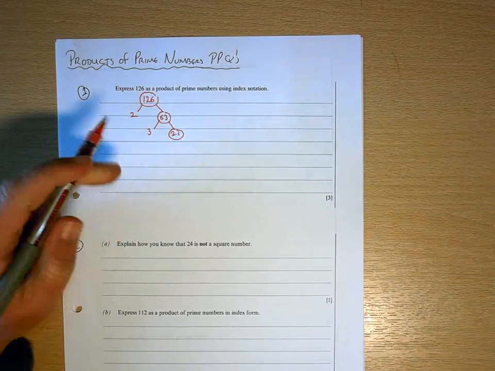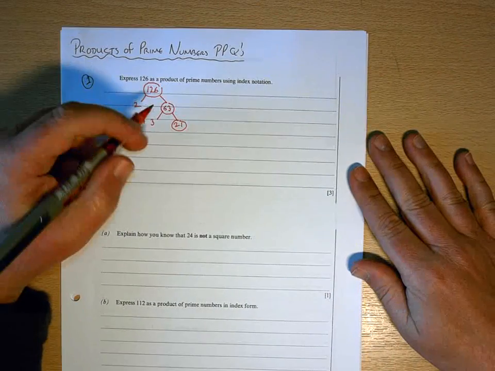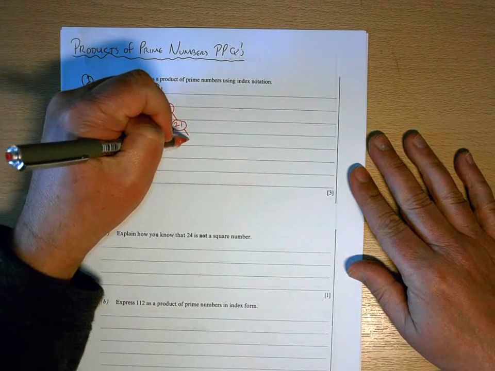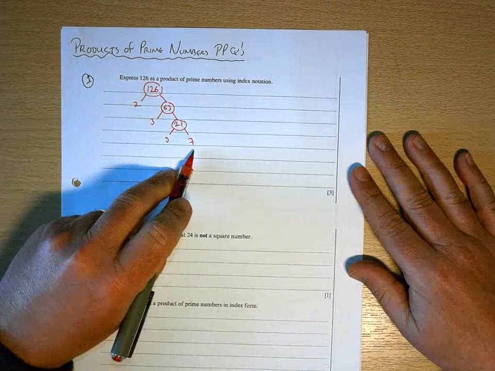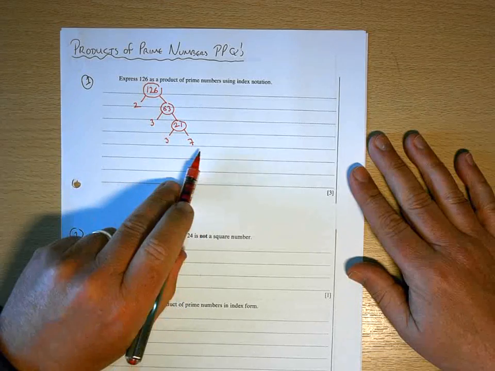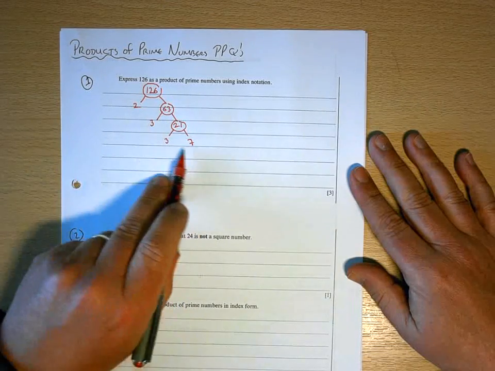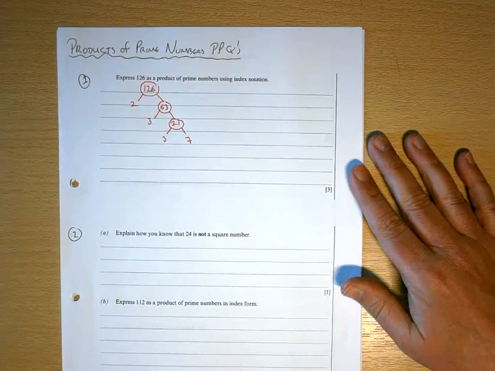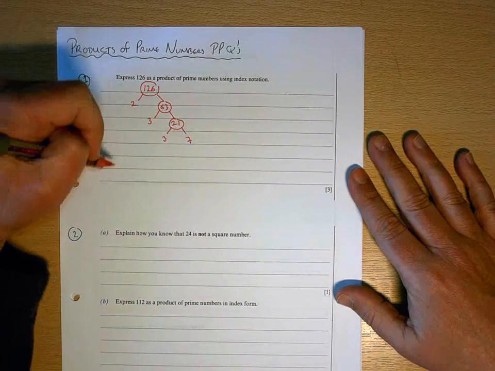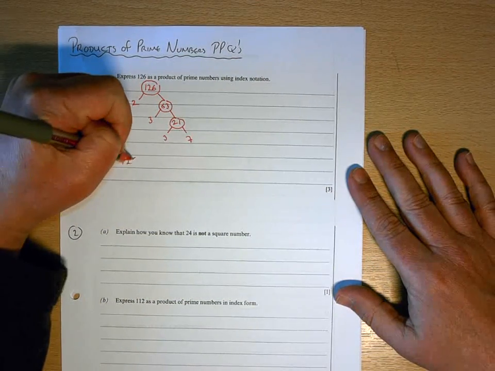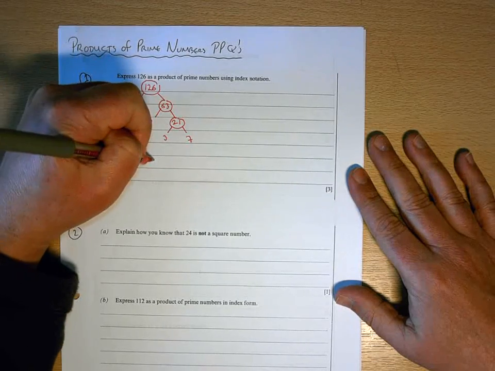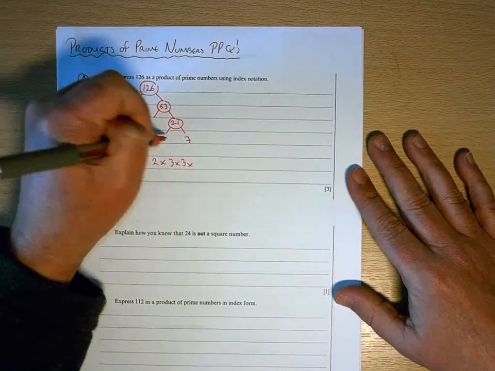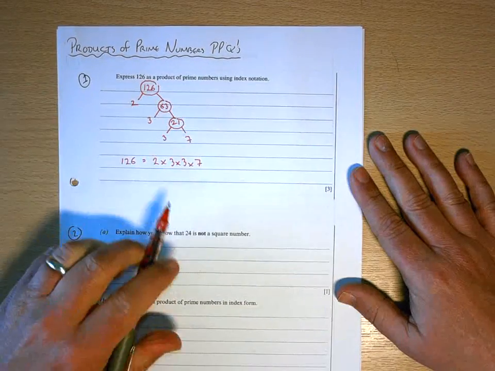21 isn't prime. It isn't even, so 2 doesn't go into it. But again, I know that 3 goes into that 7 times. 7 is a prime number, so I can then stop my repeated division because all of these are prime numbers. So that means that 126 is the same as multiplying 2 by 3 by 3 by 7.